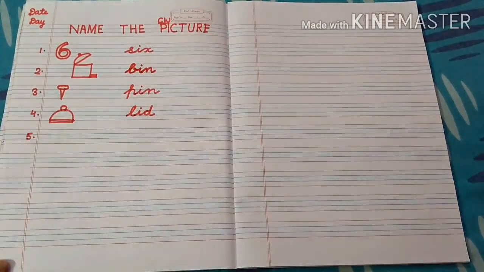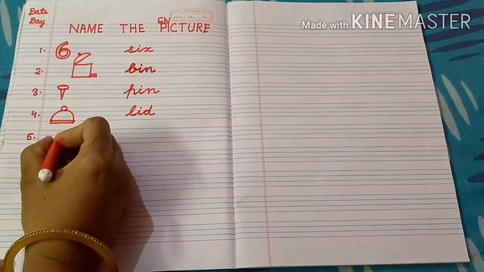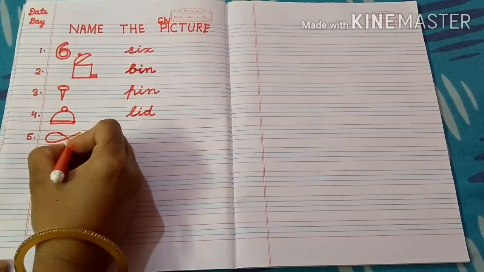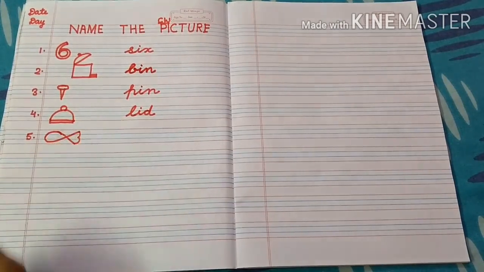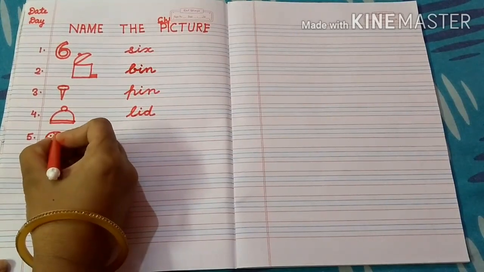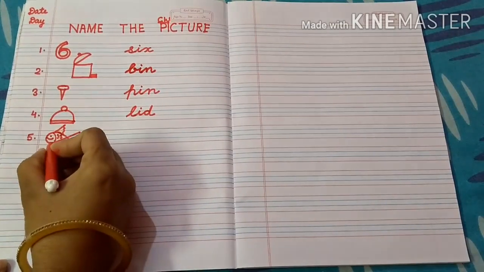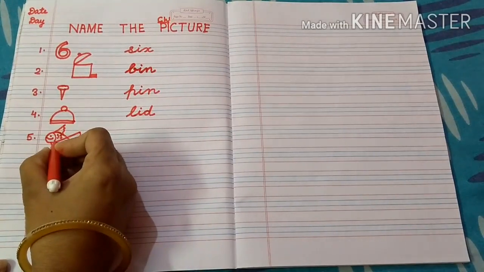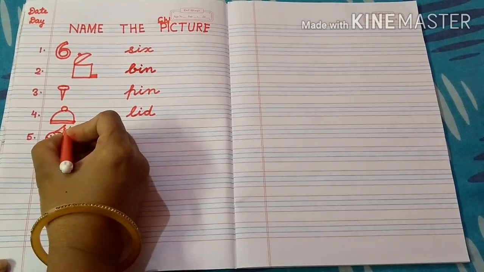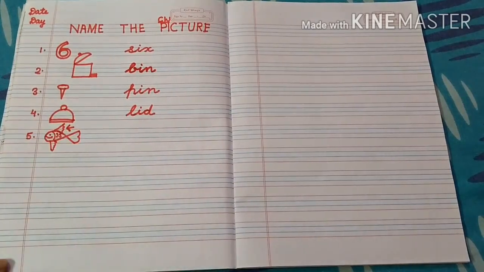5 number. Do you know what is it? It is a fish, but what we are going to learn here is what is this part where the arrow is.